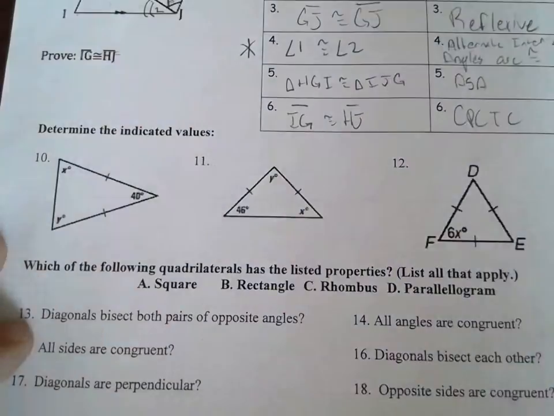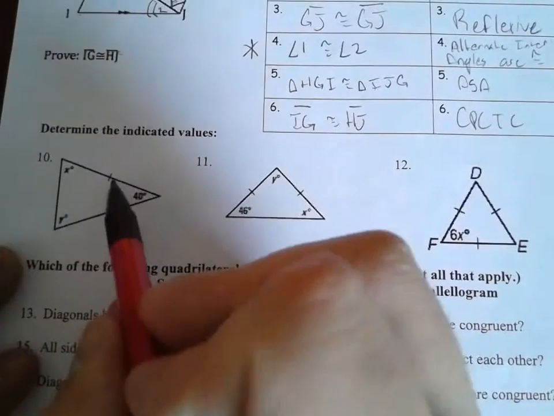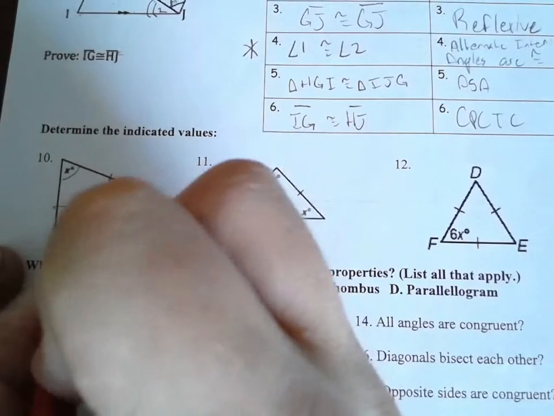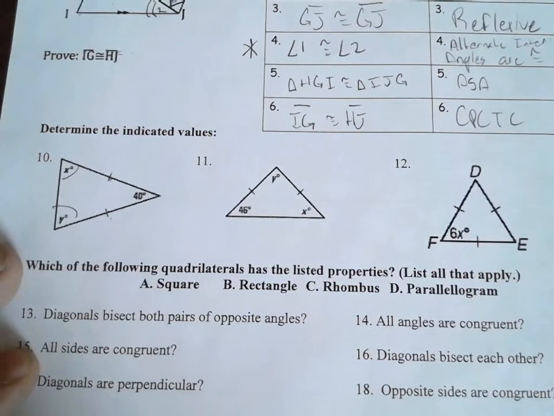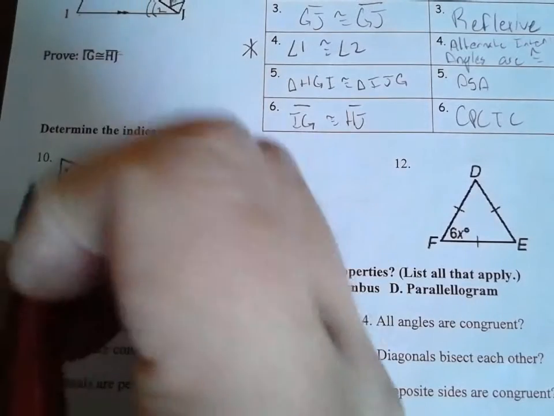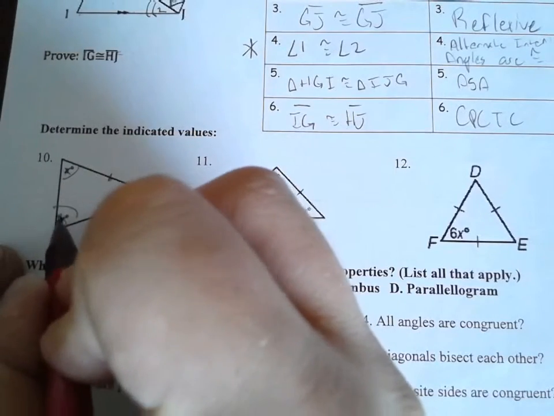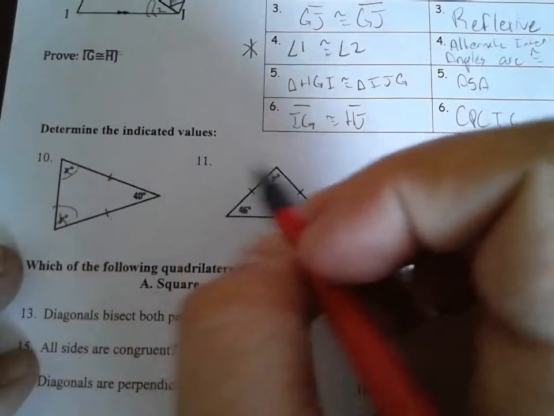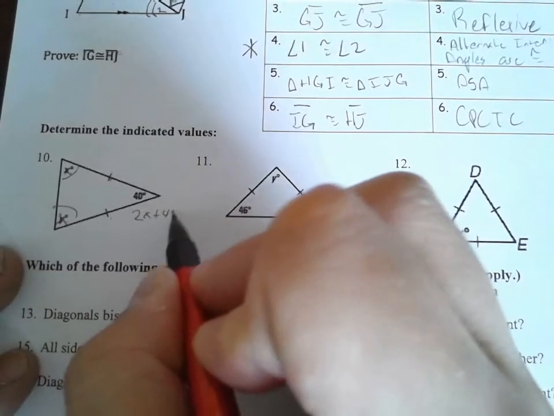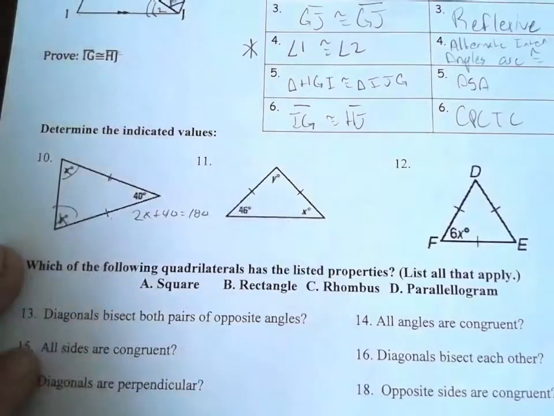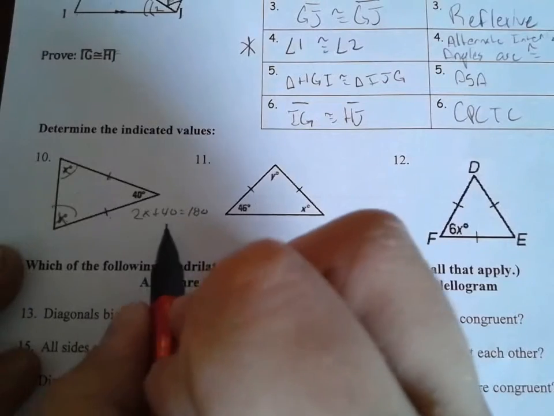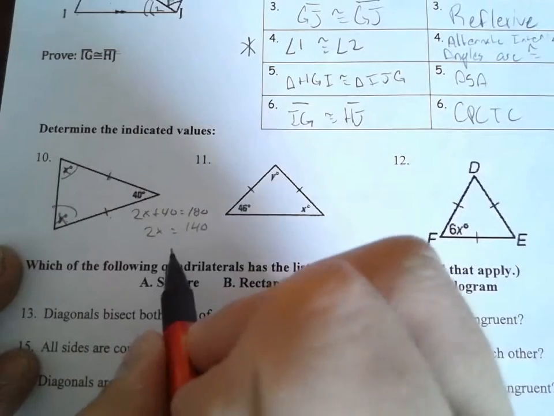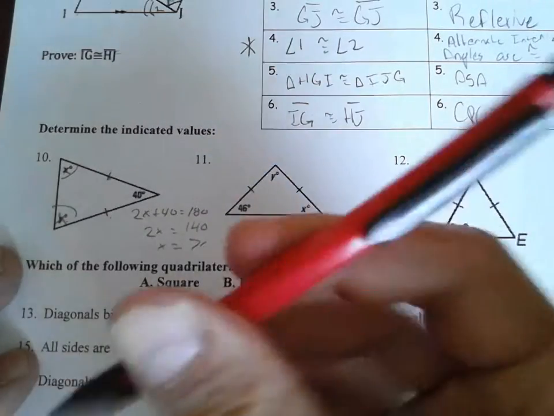All right, 10. One thing you need to be aware of when you have isosceles, two congruent sides, this angle and this angle are the same, period. So therefore, if this is x, this is also x. I know it says y, but you can replace it. So I know x plus x plus 40, in other words, 2x plus 40 equals 180, because everything in a triangle adds up to 180. Subtract the 40, 2x equals 140. Divide by 2, x is 70.